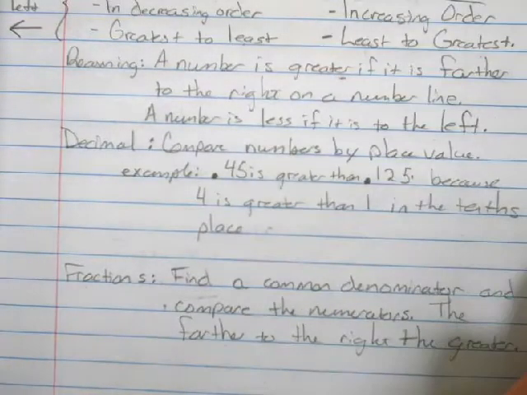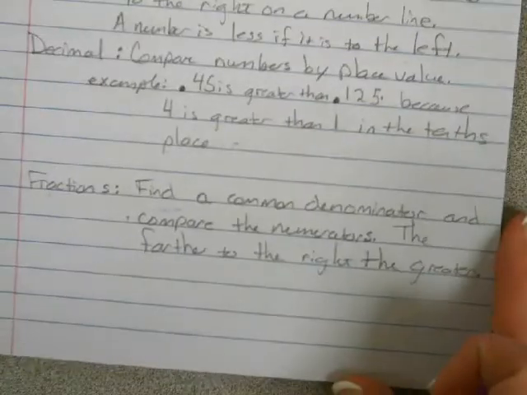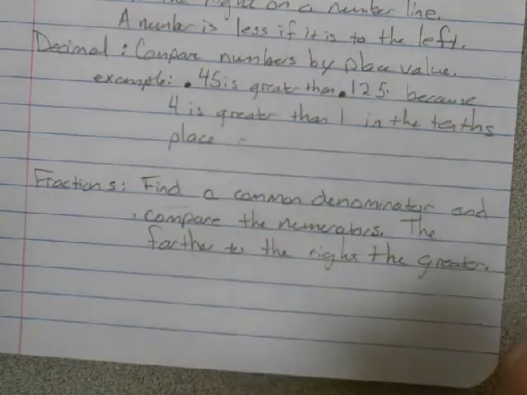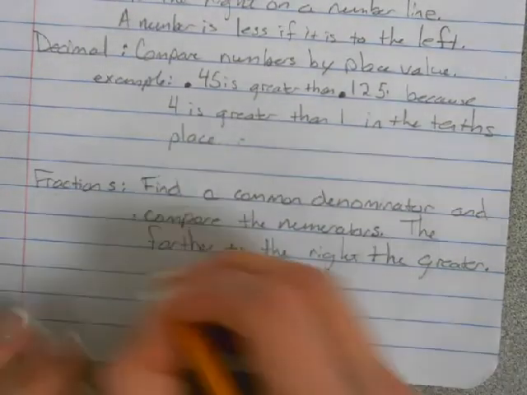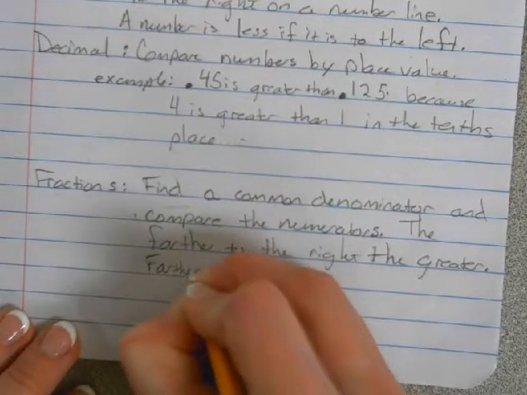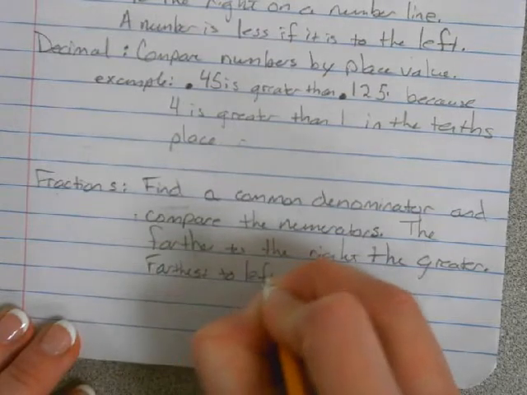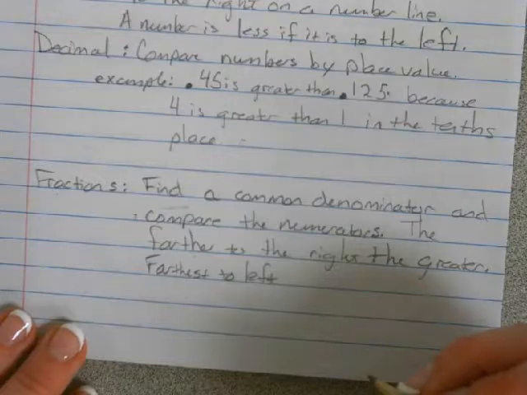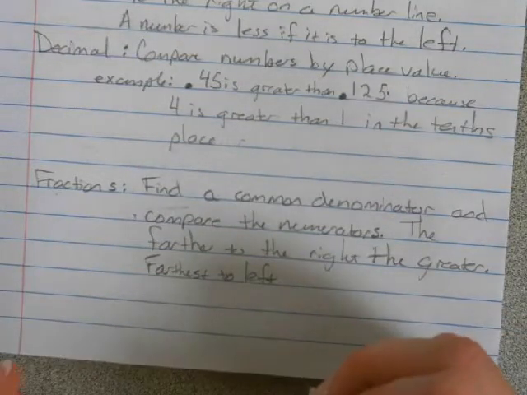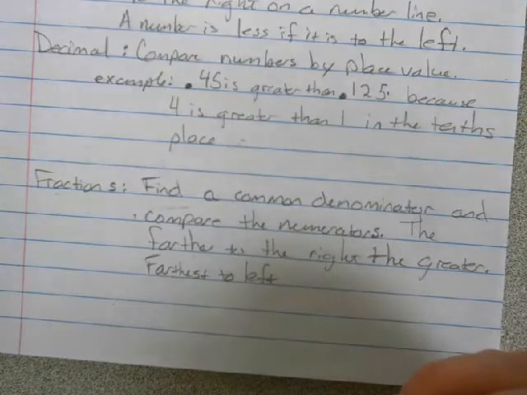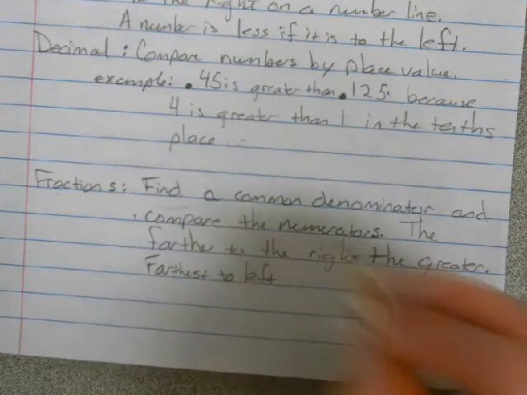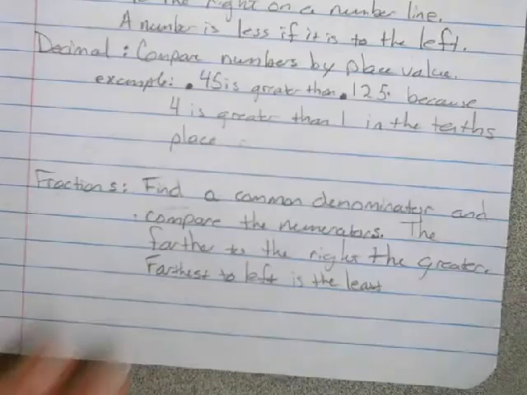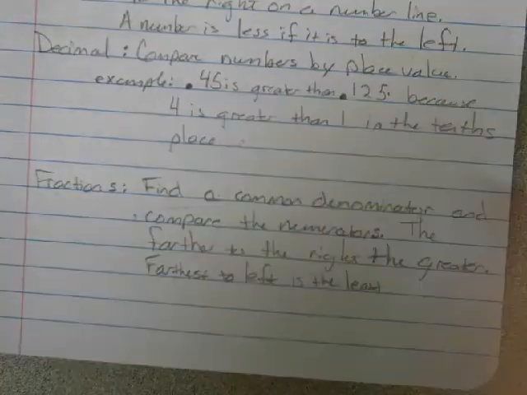And then for fractions, when we are comparing them, you're going to find the common denominator and you're going to compare the numerators: the farthest to the right, the greater, or the farthest to the left, the least. We have done examples for all of these in lesson 9 and in our fluency and morning work. So this shouldn't be a new concept for you. We're just going to be working more with it. So if you can go ahead and open your book to lesson 10, we will get started with your book work.